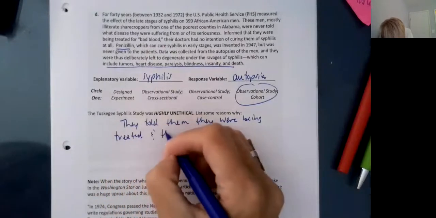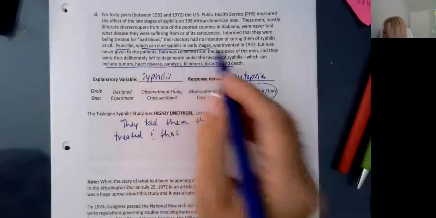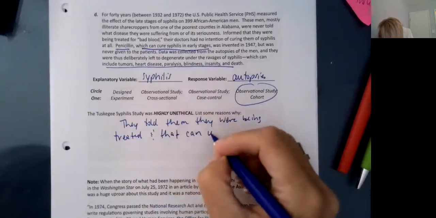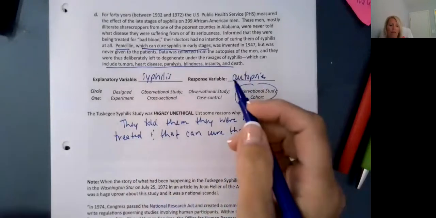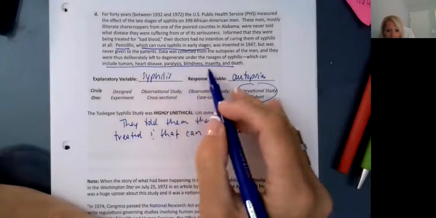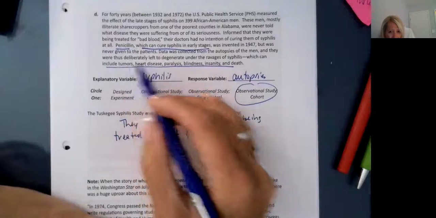And they told them that it could cure, right? It says penicillin, which can cure syphilis in early stages. But then they were left to live a terrible life and a terrible death, a painful death: blindness, insanity, death, heart disease, paralysis, tumors.